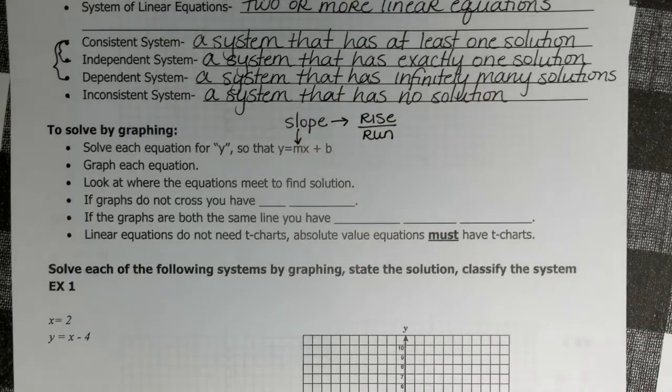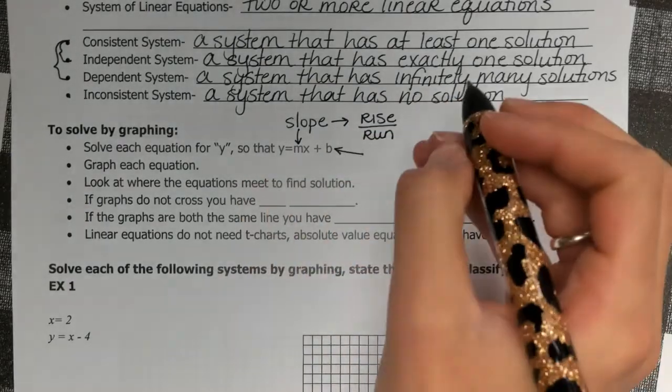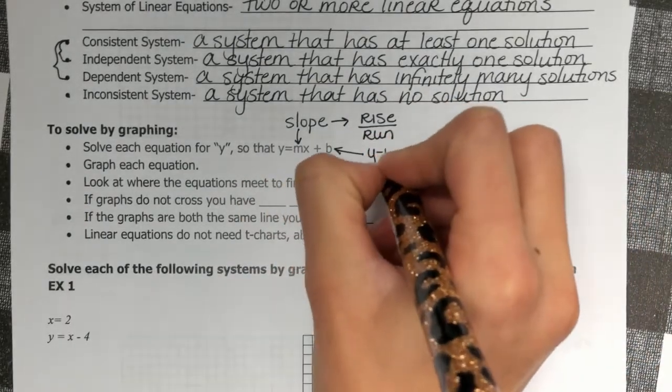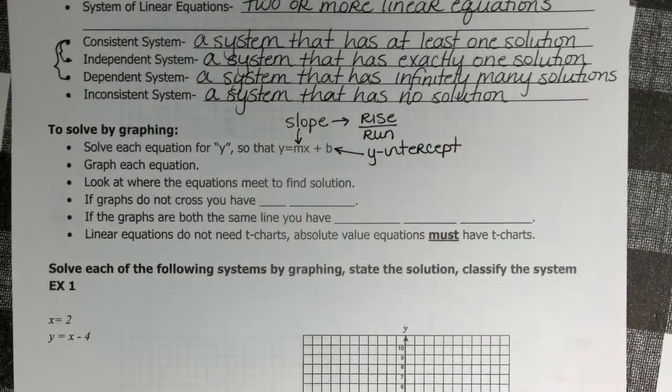Remember, you use your slope to make the points on your graph for your line. And if it's positive, you're going to go up and to the right. If it's negative, you're going to go down and to the right. Okay? And then the b in slope-intercept form is your y-intercept. That's what we plot first. We plot that point on the y-axis and use our slope to create the line.